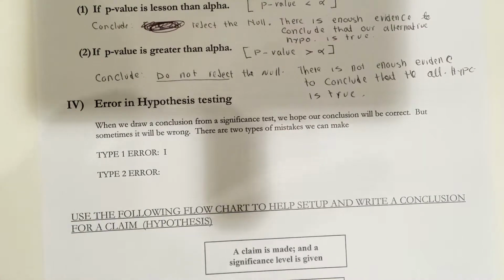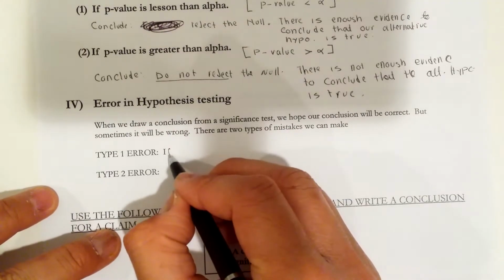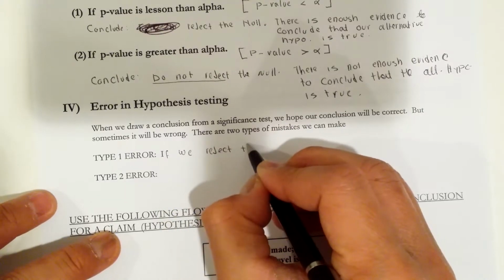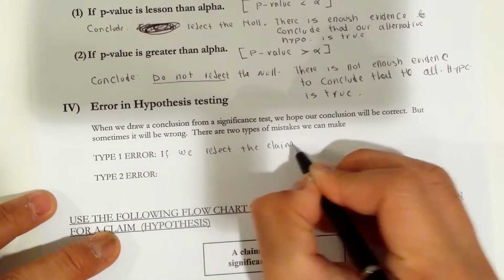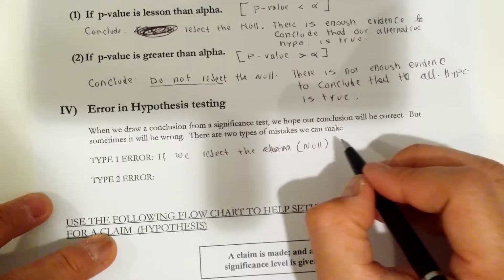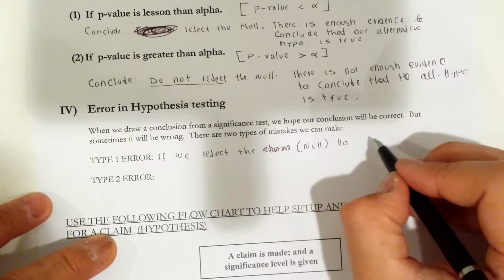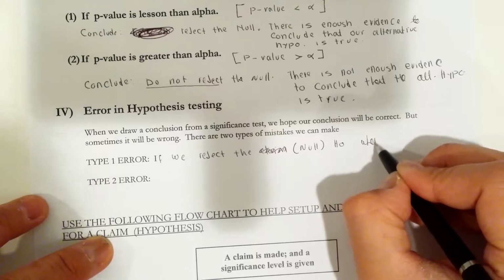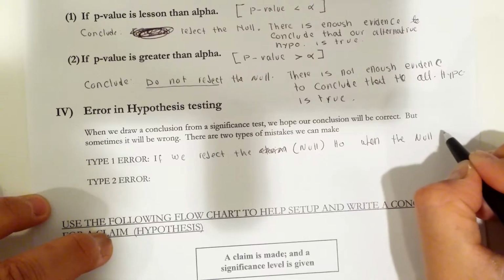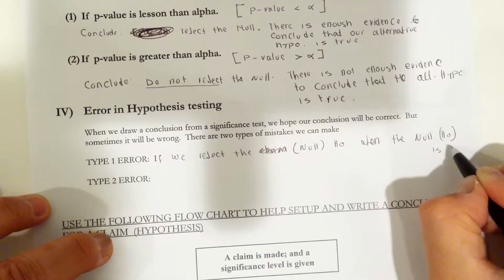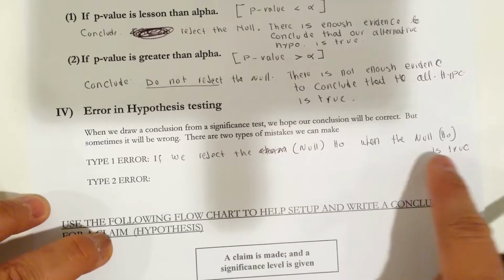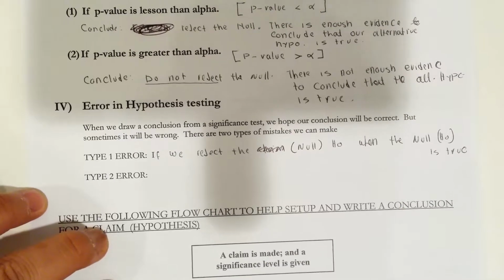We say that we make a type 1 error if we reject the null, which is your H0, when the null is true. So if we reject the null, and the null happens to be true, then we have made a type 1 error.